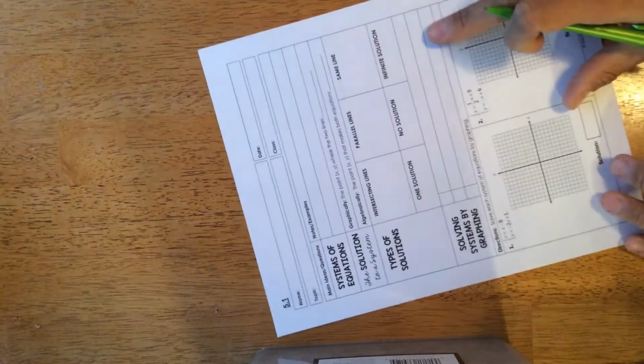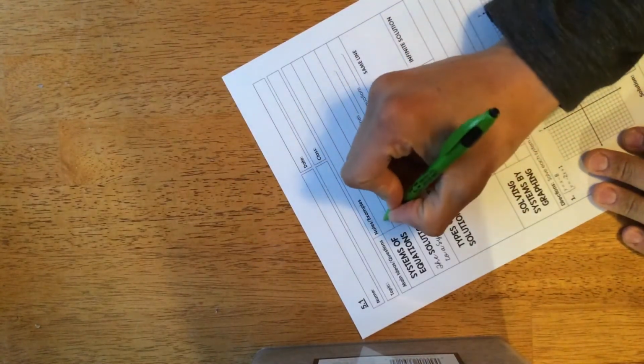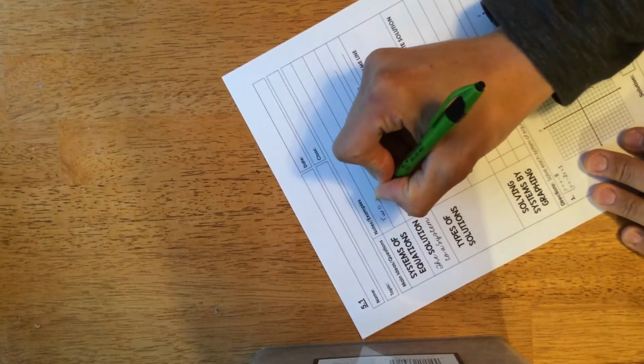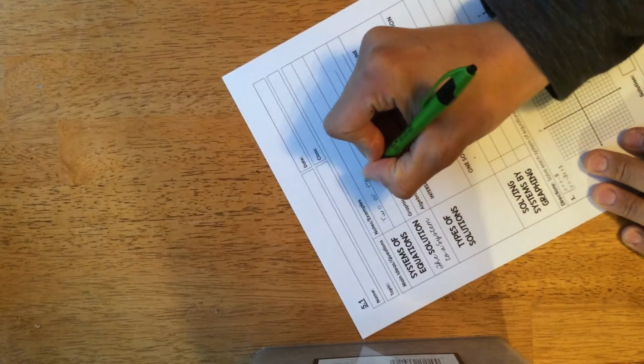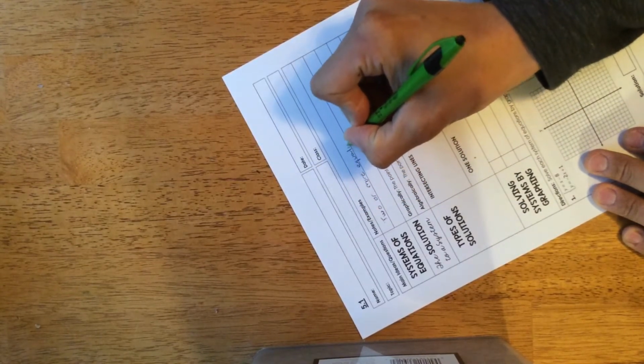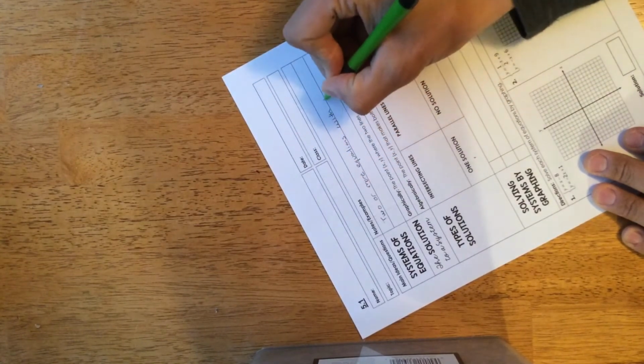So the first thing is we're going to go through 5.1, which is systems of equations. Systems of equations are two or more equations with the same variables.